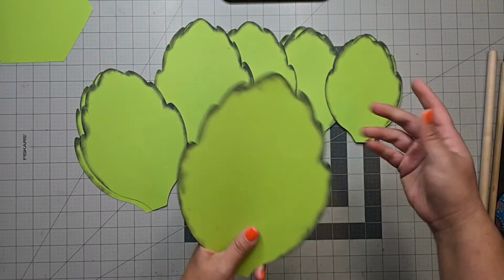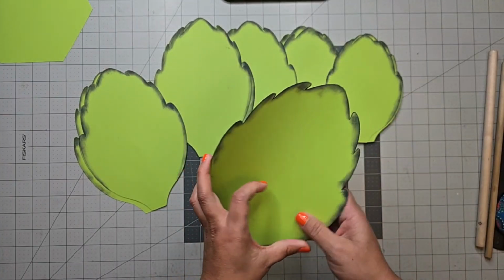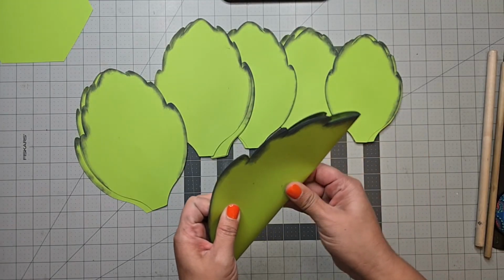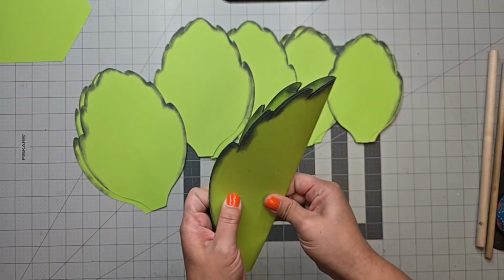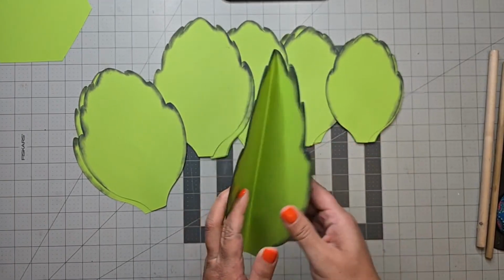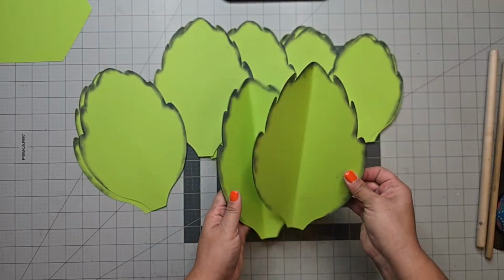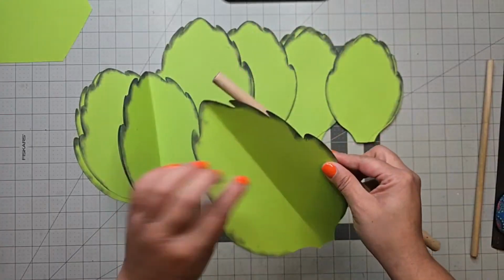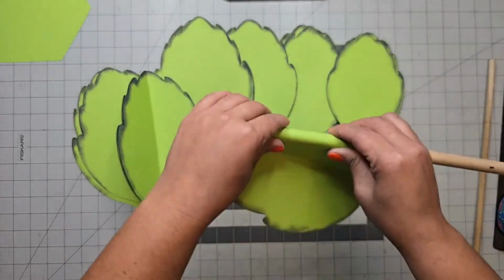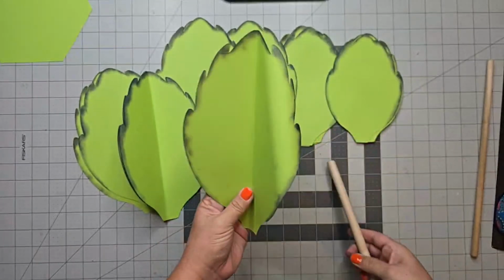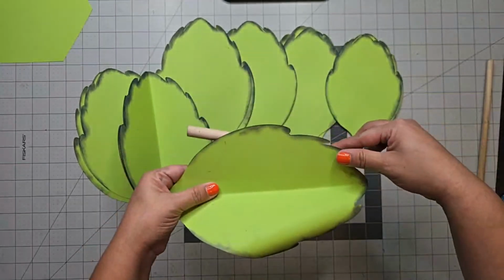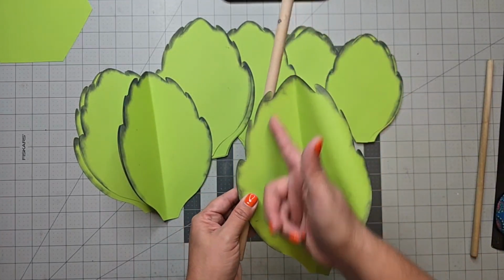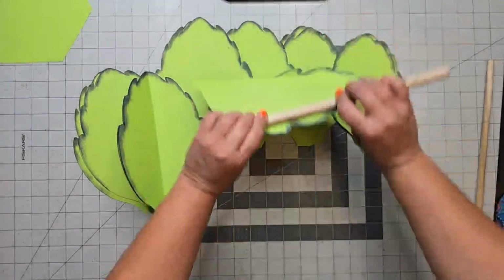To style this flower, I am going to crease down the center. I have not done this technique in such a long time, but I am going to do it today because I'm feeling it. We're going to take our 1/2 inch pink wood dowel and curl the edges out just like that. Take the dowel to the back side at an angle, going up towards the center top of the petal.